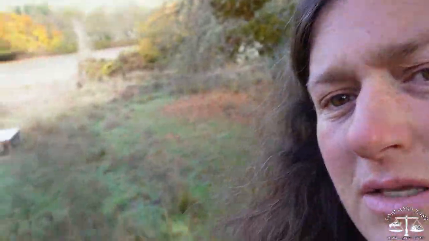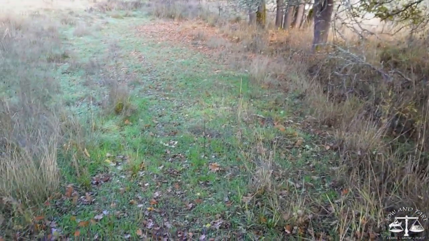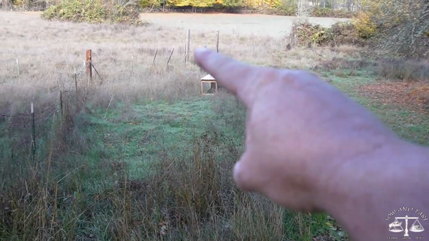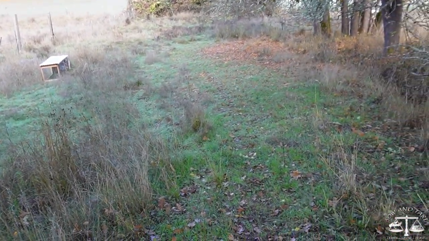And then this way we have this road that goes down. So here's the road that goes down, and then it goes over there and goes into the hayfield. Now I want to put one here because there's a mama kitty.